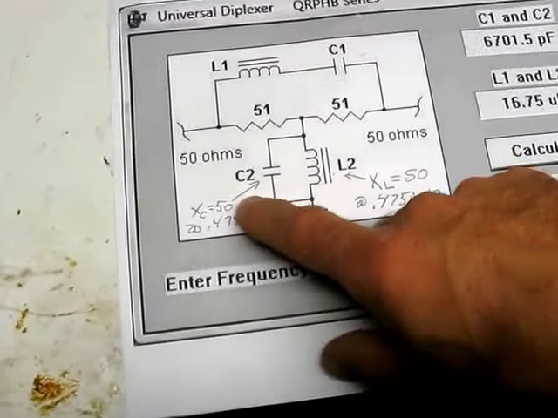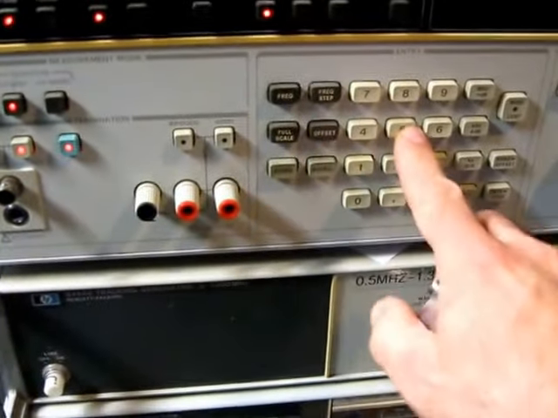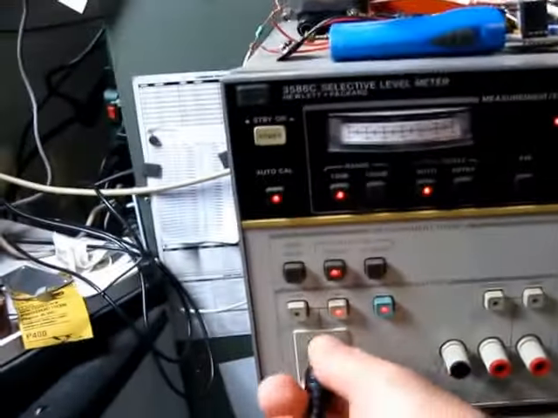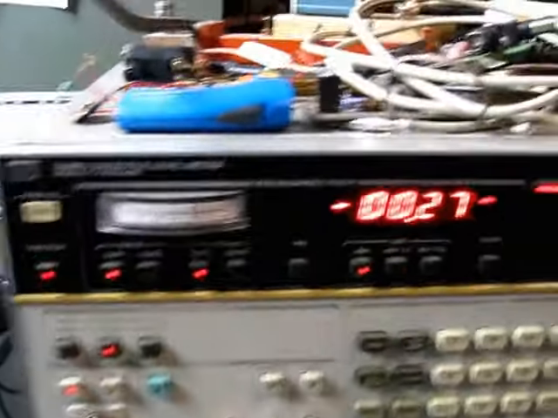Alright, so you might say to yourself, well, what kind of loss is going through this thing? I can show you that. We'll go over here. We'll turn this. There we go. My AC power switch is getting flaky on this. Let's take the diplexer off. And let's go to 475.123.0. Hit enter. Go here. We'll pick 50 ohms and no terminations.